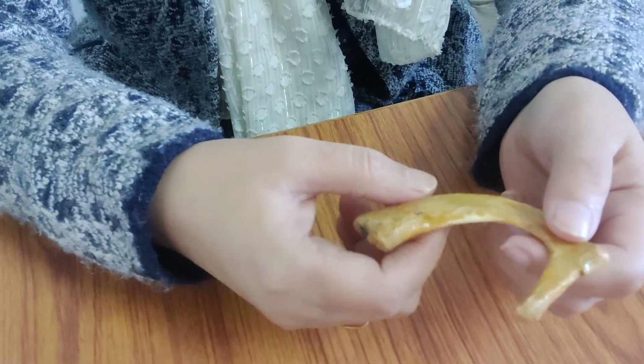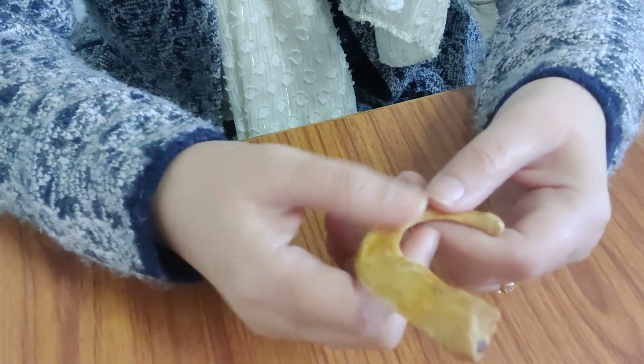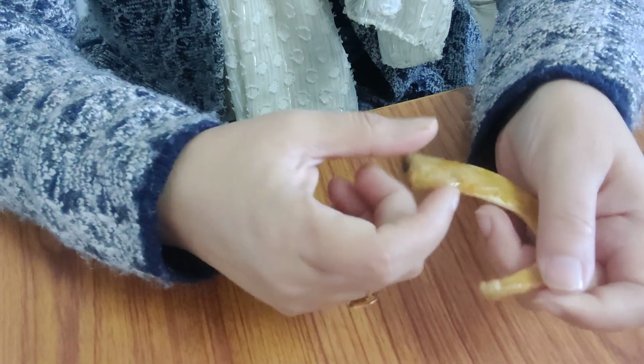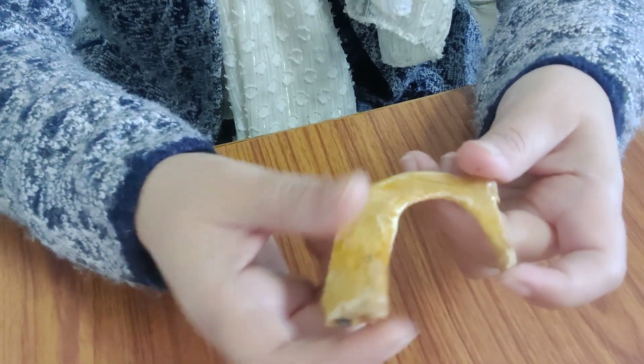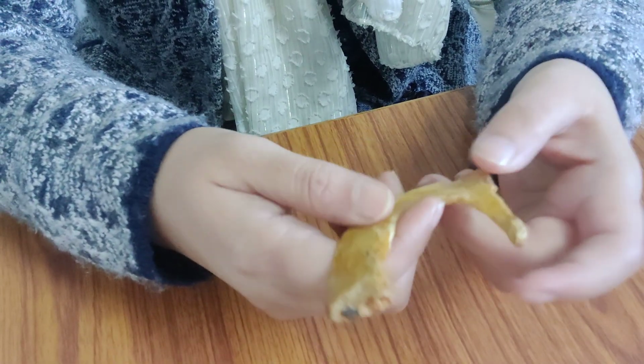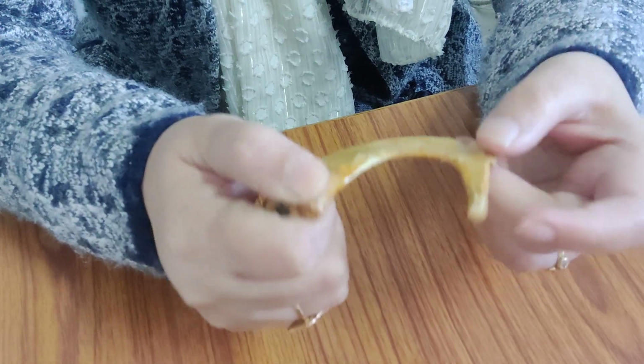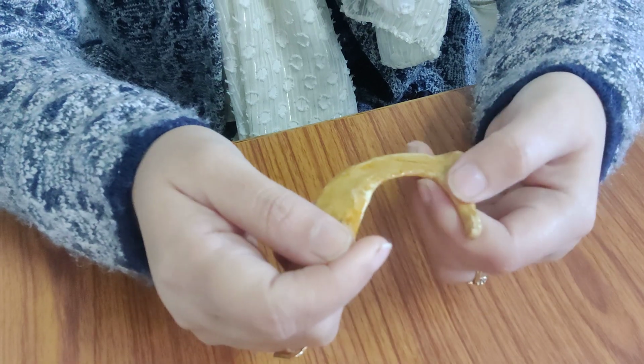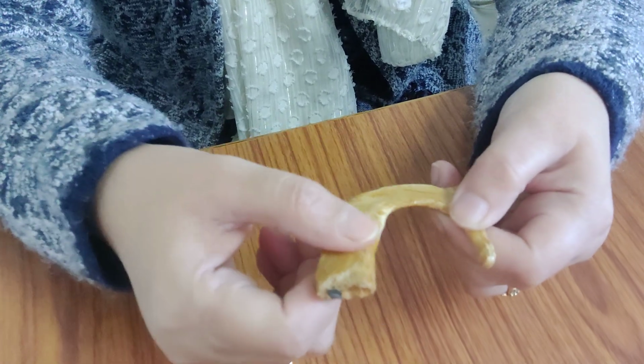Now coming to the side determination, because you all know that there are 12 pairs of ribs, this rib may be of the right side or the left side. So how to determine this? For this you should know that the first rib has an anterior end, a posterior end, and the shaft.